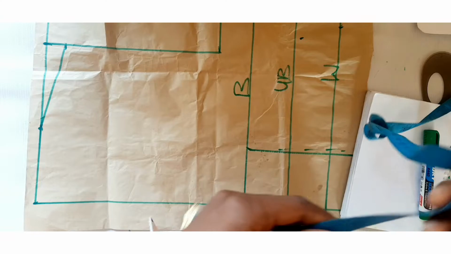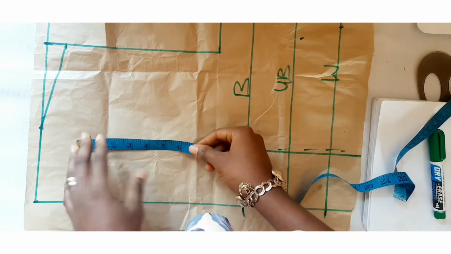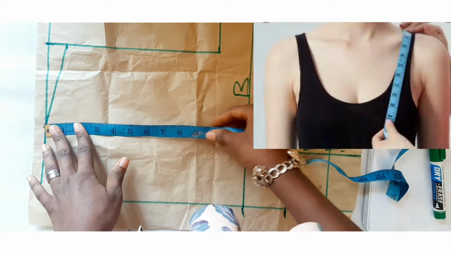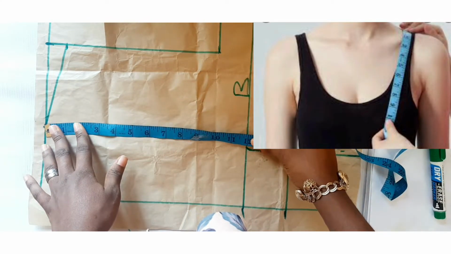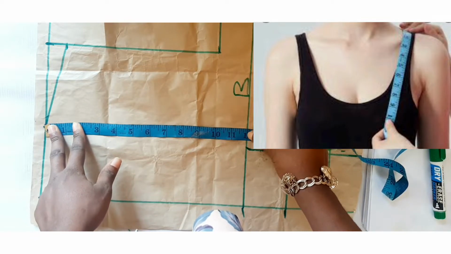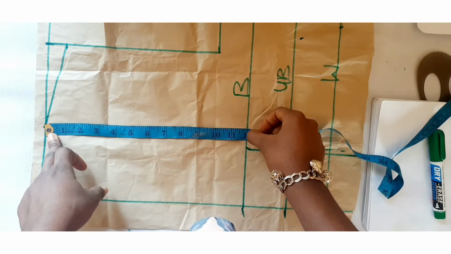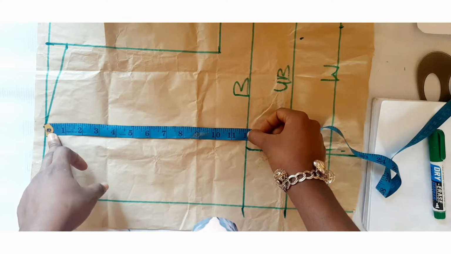All right, the next measurement we are going to try is from your shoulder to bust point. How do you get this measurement, from the shoulder to the bust point?